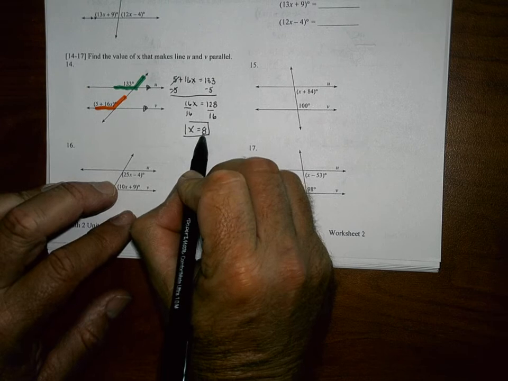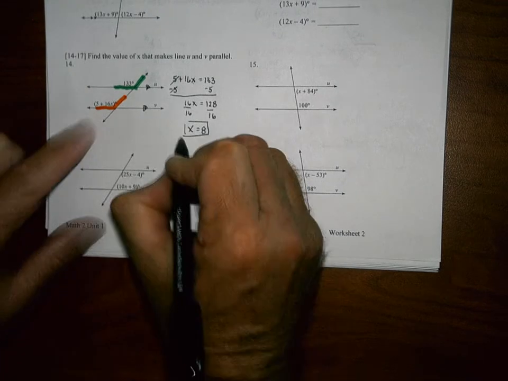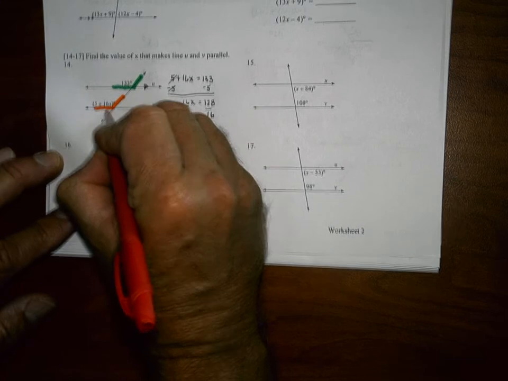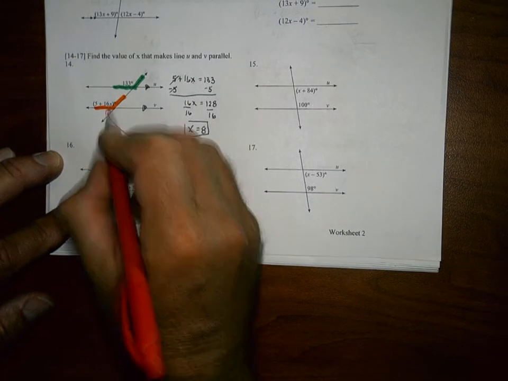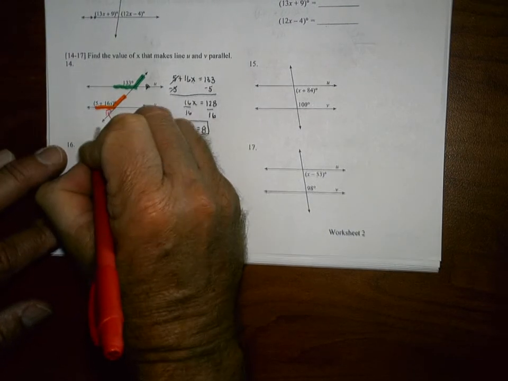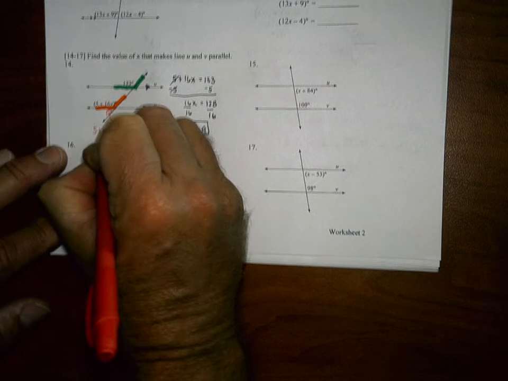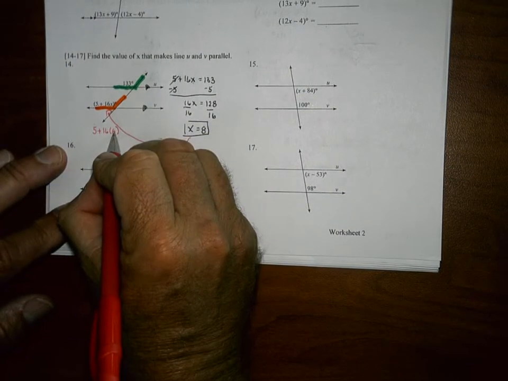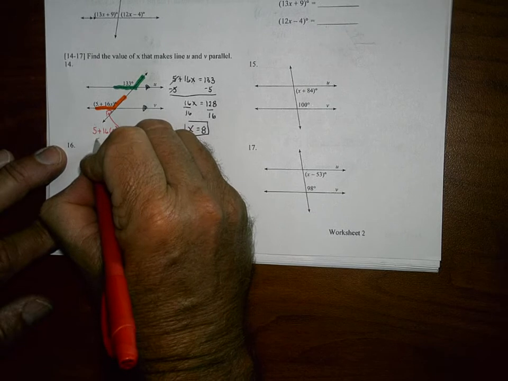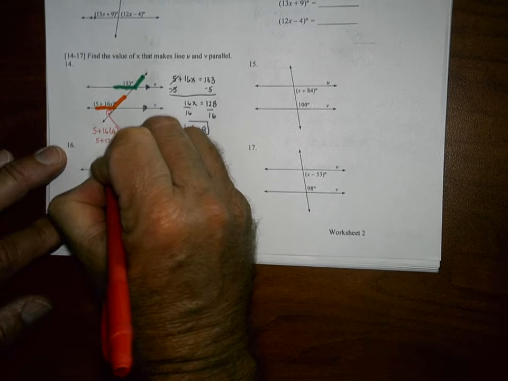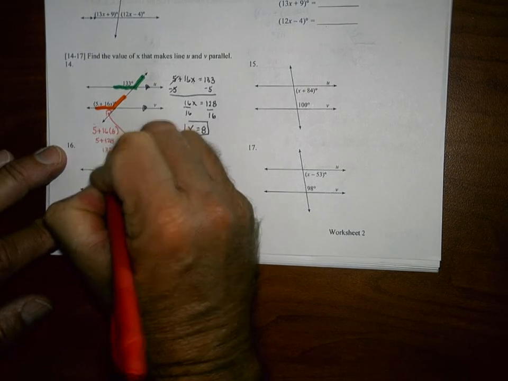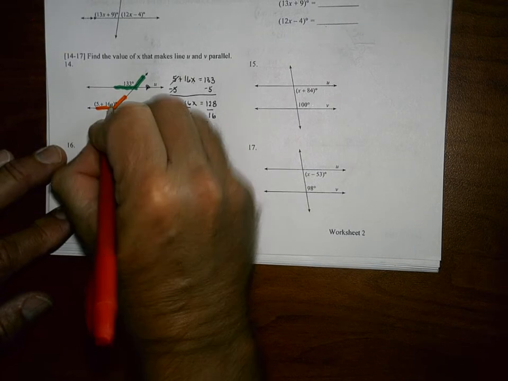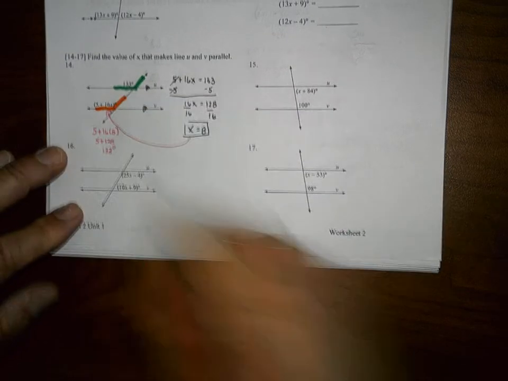And the reason why is because if I took this number 8 and I substituted it in for x, notice this equation would become 5 plus 16 times 8. 16 times 8 is 128, and 5 plus 128 is 133. And that's the only value that x could be in order to make that angle turn out to be 133, which has to be equal to that angle there.